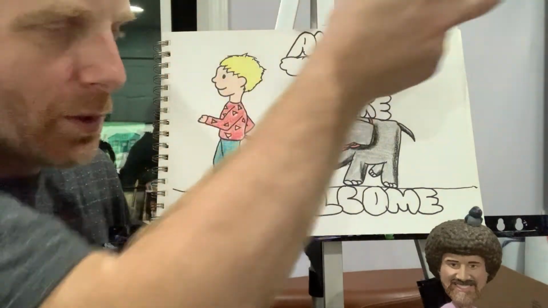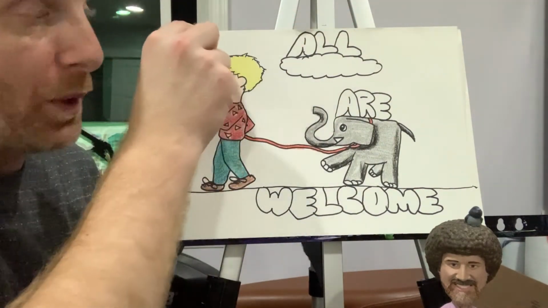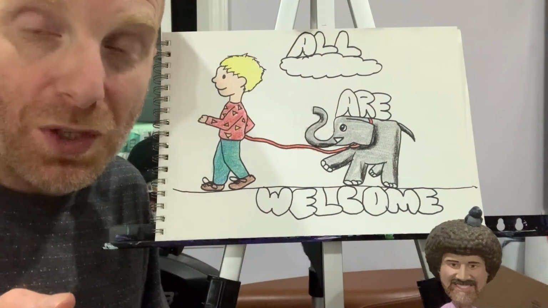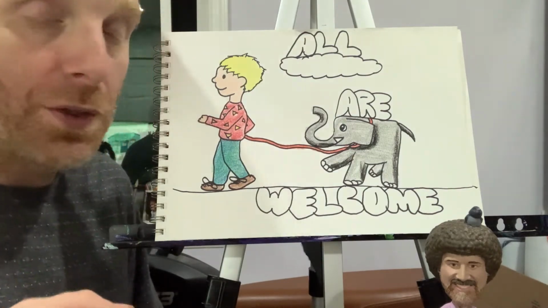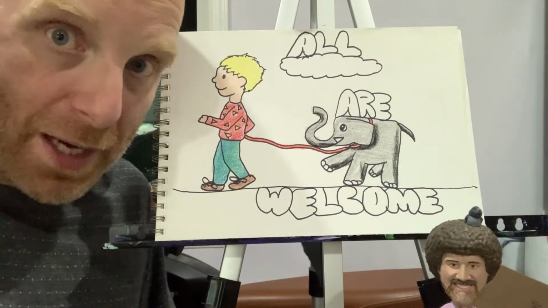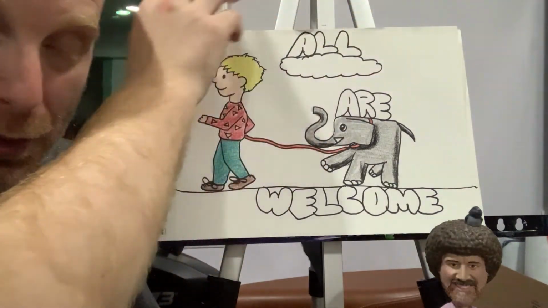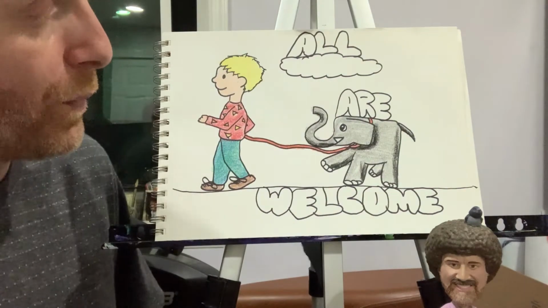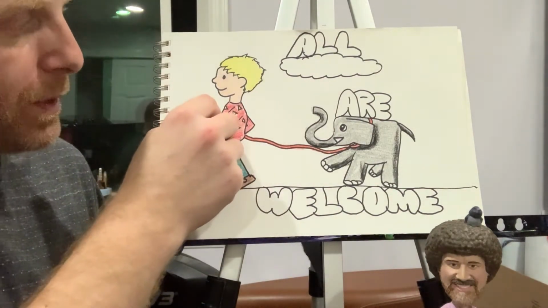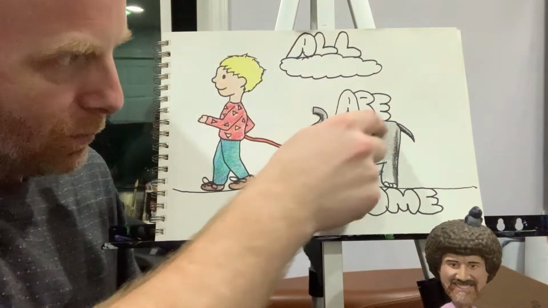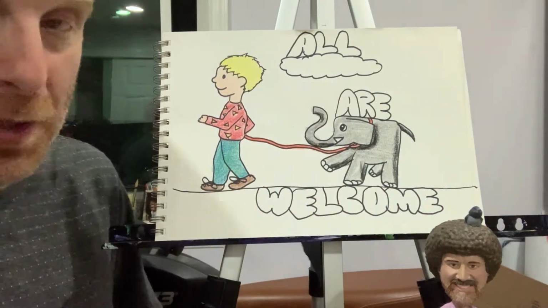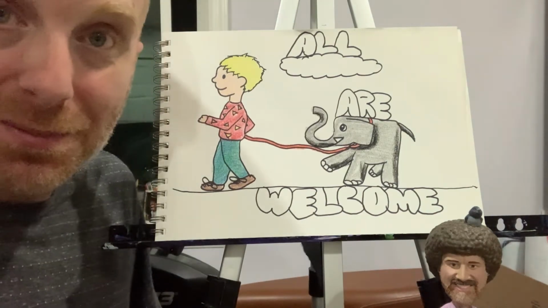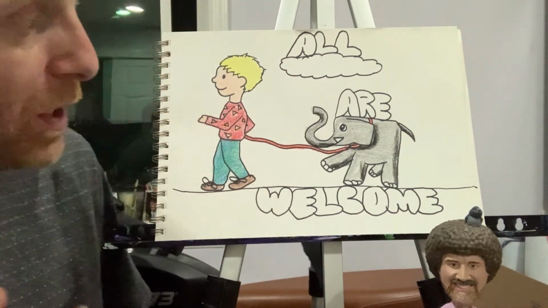Just don't write down "all are welcome" unless you had an airplane flying up in the sky. If you've ever been to the beach, the ocean, maybe even a pretty big lake, they'll have a plane that has a sign on the back of it, and it'll float in the air behind it like a flag. So you can put a plane with the sign there. Or maybe this person's holding an umbrella, the elephant's got a raincoat on, maybe it's raining, all are welcome. I don't know. Figure out a way to do it. Have some fun with it. Try to place it right.